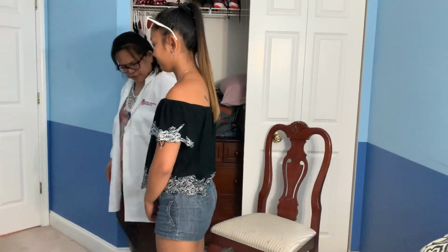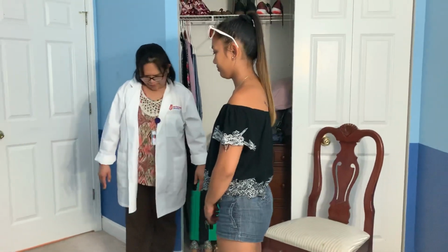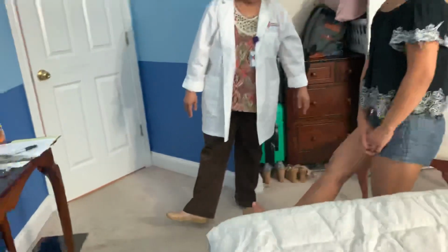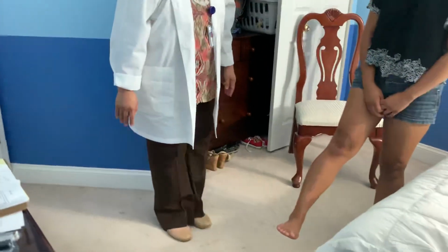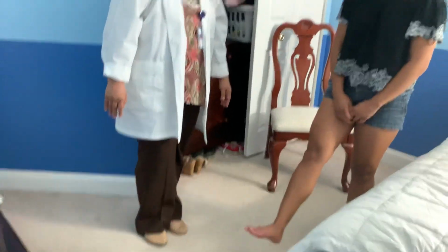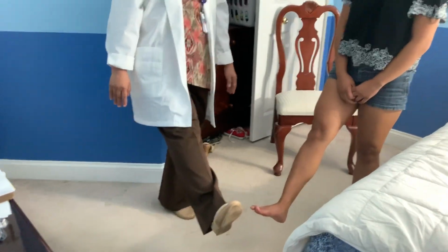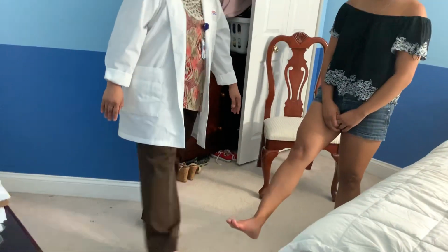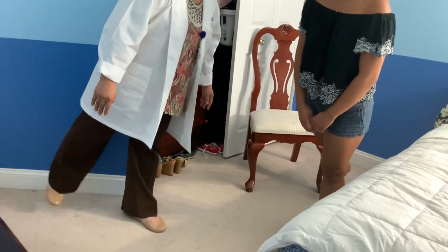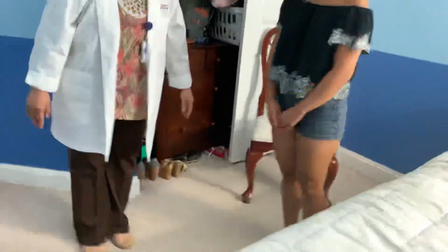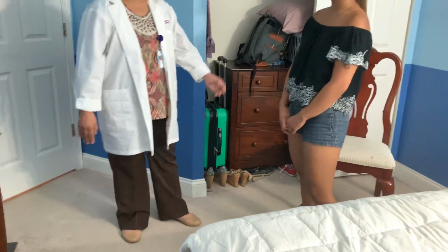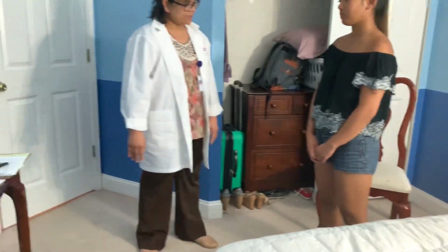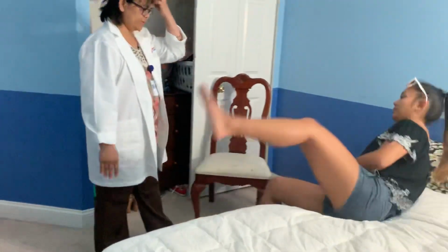With the range of motion of the hip, we have the external rotation and the internal rotation, and then the flexion of the hip, and then extension, and then we have the abduction and then the adduction. So this is for the active range of motion. But for the passive range of motion, if you can just lay down.